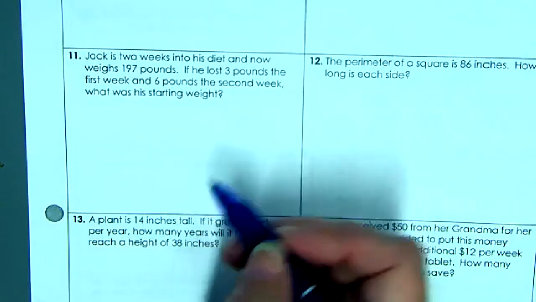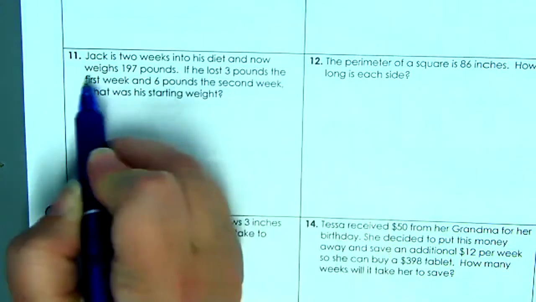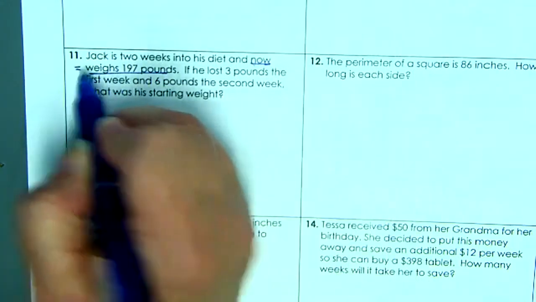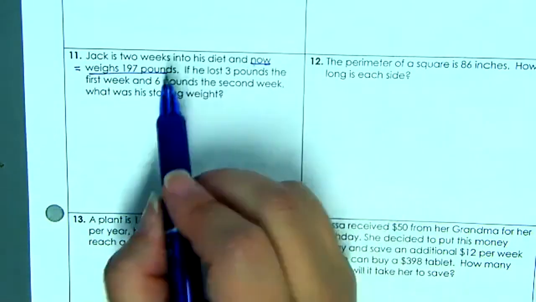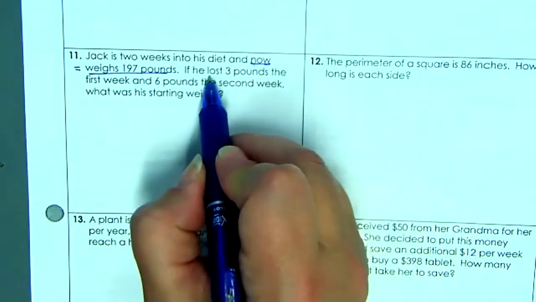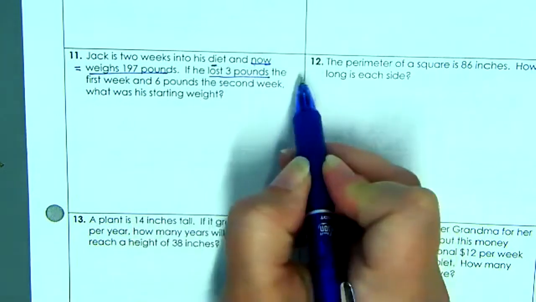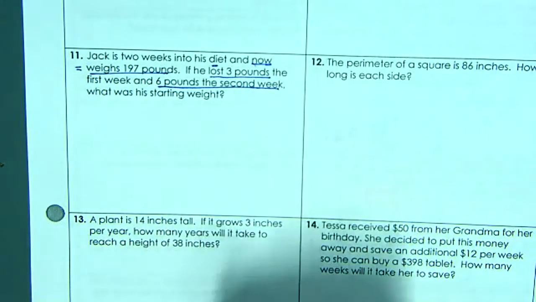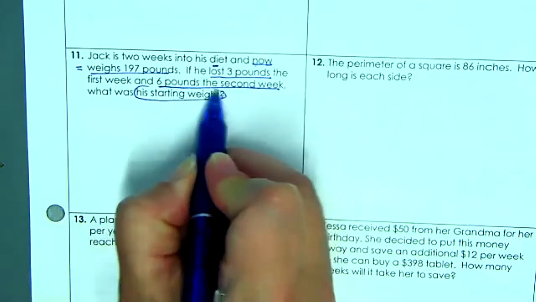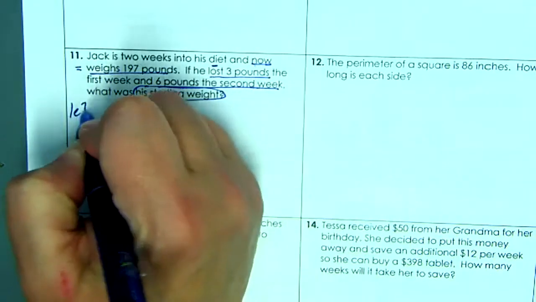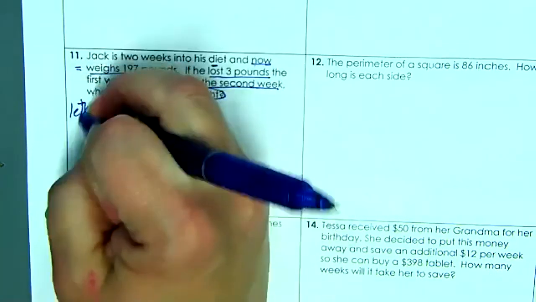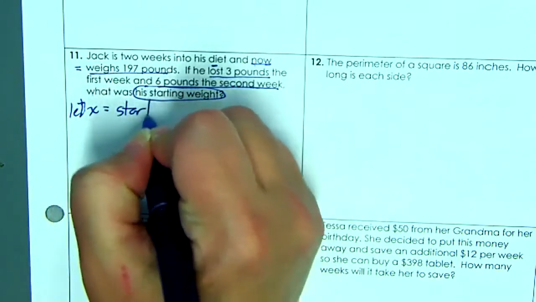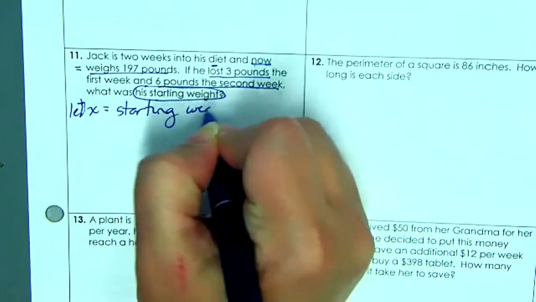Number 11. Jack is 2 weeks into his diet, and now he weighs 197, not 179. So that's my equal to. He lost 3 pounds the first week and 6 pounds the second week. Lost means subtraction, so it's lost for both scenarios. We want to know what was his starting weight. So obviously, let x equal starting weight.